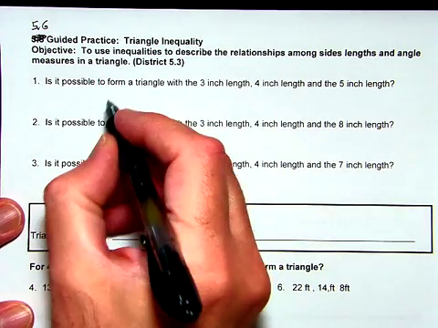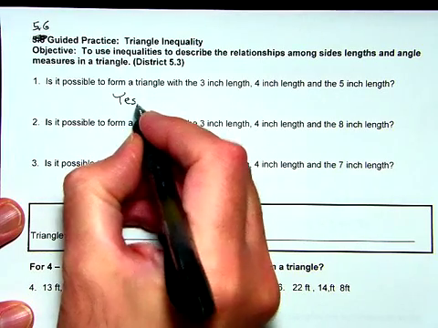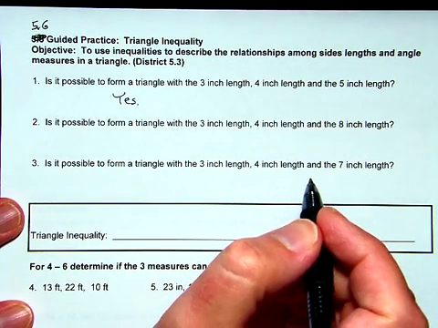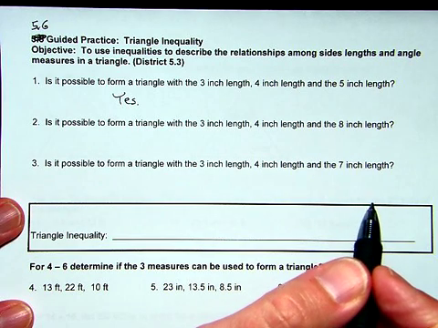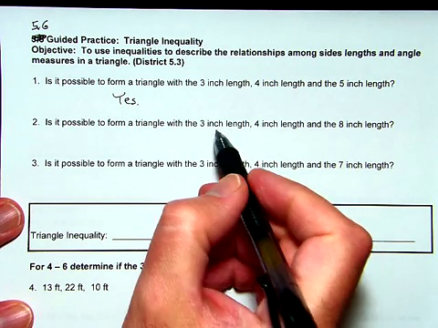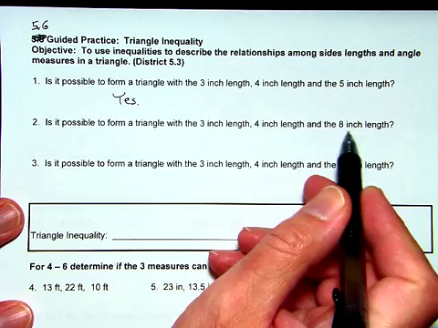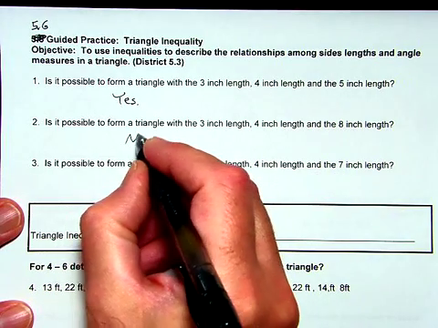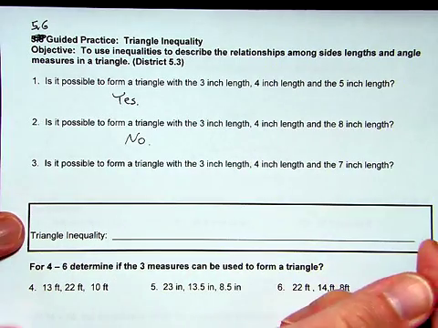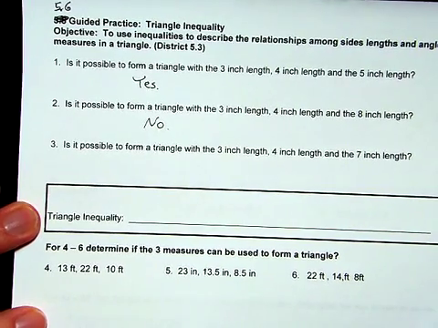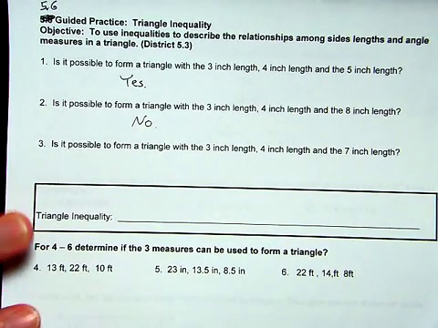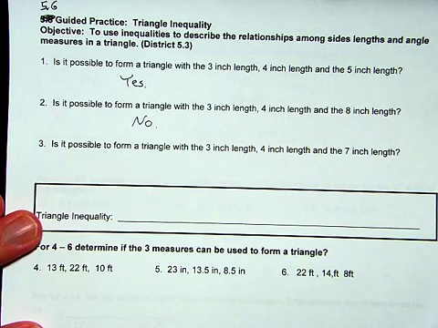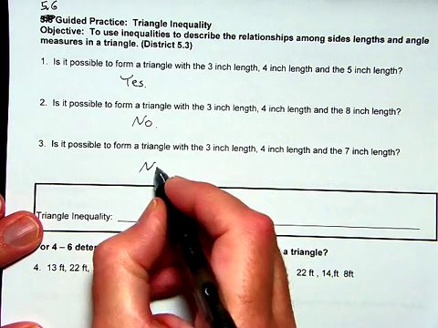Okay, yes. We'll talk about why in a moment. Two, is it possible to form a triangle with the 3-inch length, 4-inch length, and 8-inch length? No. We'll talk about why in a moment. And finally, is it possible to form a triangle with a 3-inch length, 4-inch length, and 7-inch length? The answer again is no.